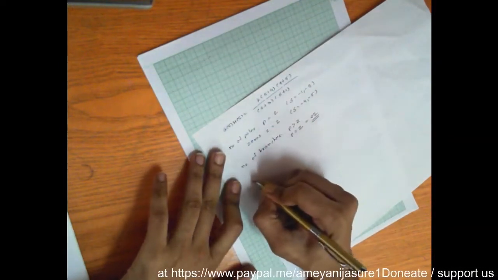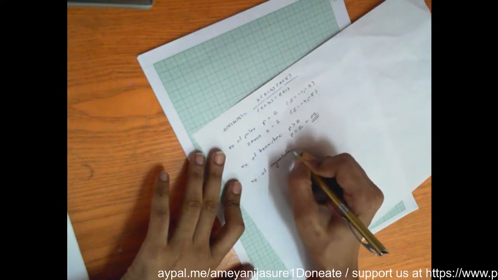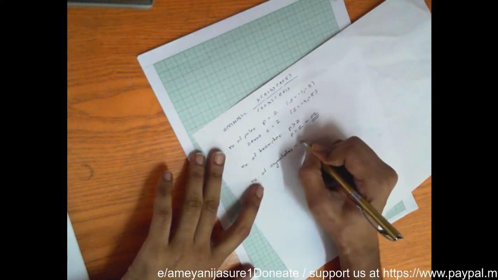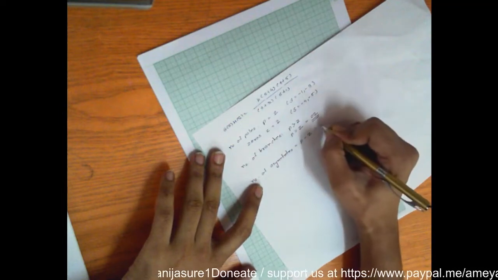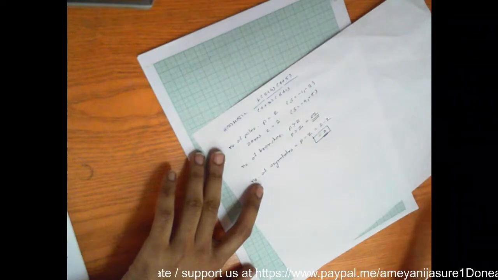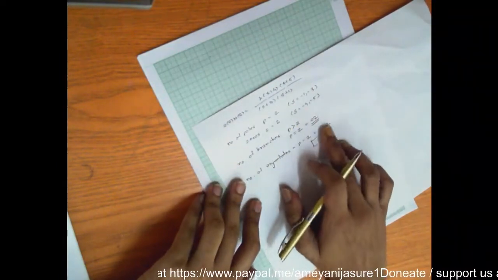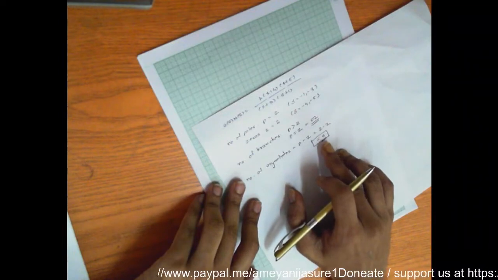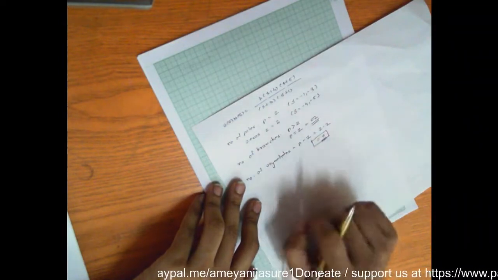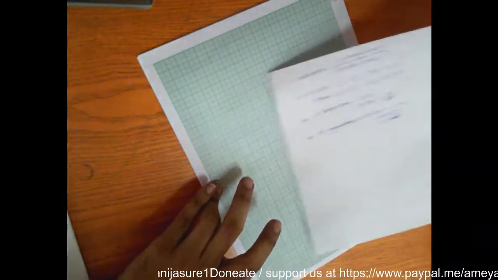Number of asymptotes will be equal to P minus Z. In this case 2 minus 2. So there is no asymptote, and this is something different. For a root locus problem, there is no asymptote in this case. Okay, and that gives you the special case.